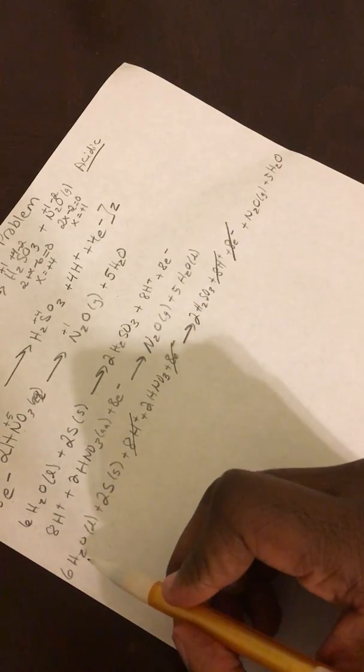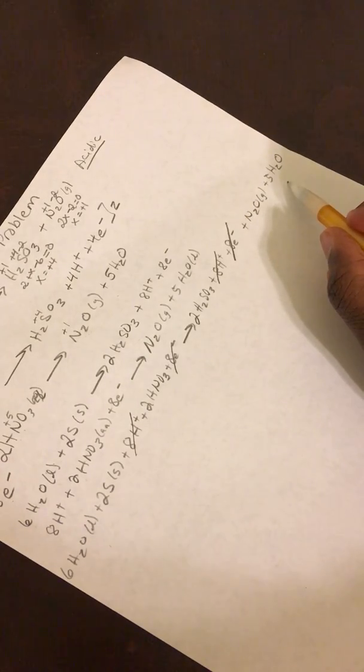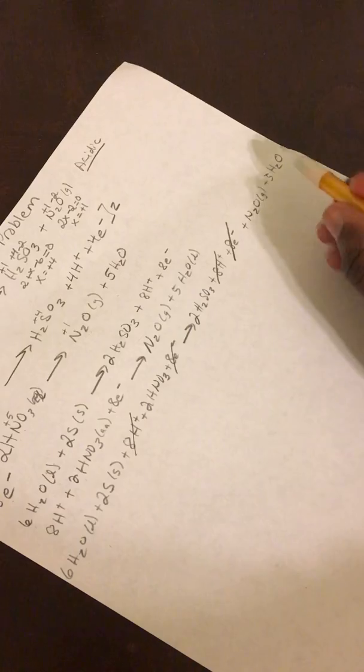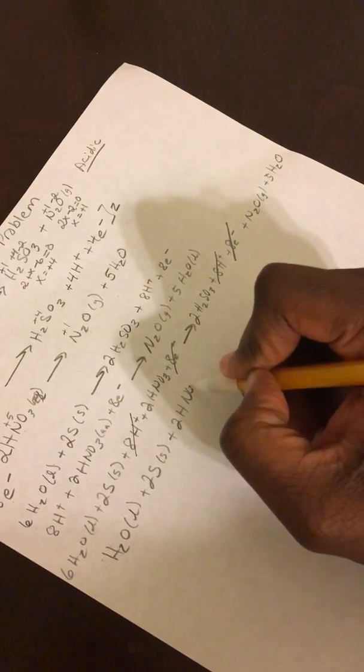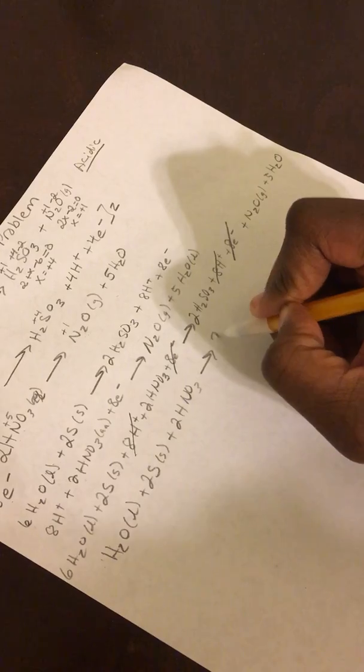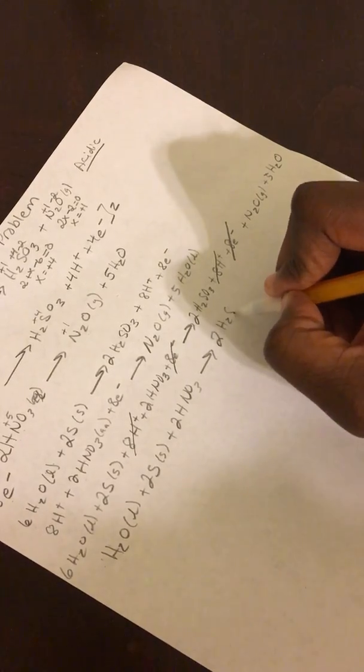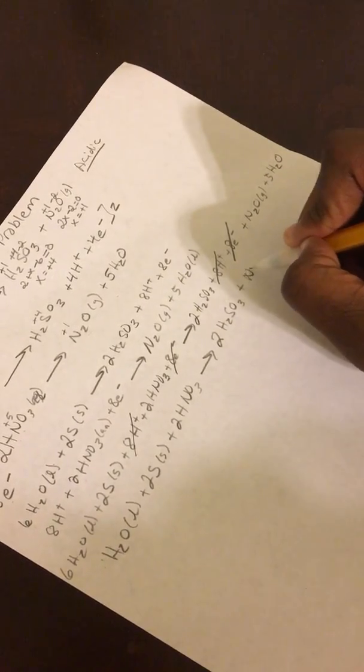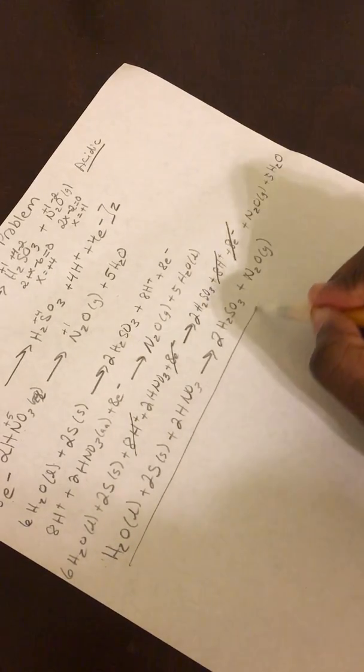So now, what else do we have? We have 6 waters on this side and 5 waters on this side. So to simplify that, we're going to take away these 5 waters, and we're going to take 5 away from this side, and we're going to be left with 1 water on this side. So our final reaction is going to be water plus 2S solid plus 2HNO3 yields 2H2SO3 plus N2O gas. So this is going to be our final reaction.